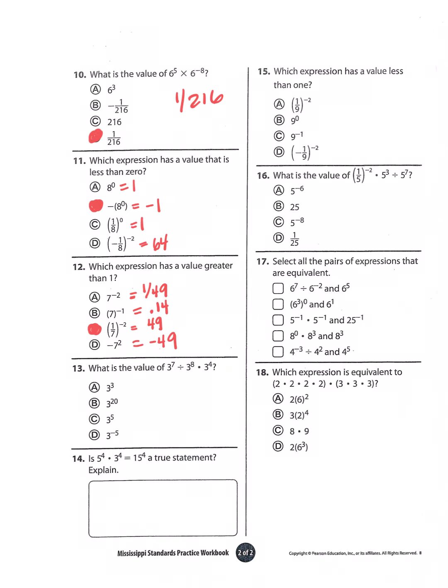Number 13, what is the value of 3 to the 7th divided by 3 to the 8th times 3 to the 4th? So put that in your calculator. 3 to the 7th, divide 3 to the 8th, times 3 to the 4th. And I get an answer of 27. Now my answers down here are not written that way, they're with exponents. So I just need to figure out which one is equal to 27. So start with A, 3 to the 3rd, and that is 27, so that is my answer, A.